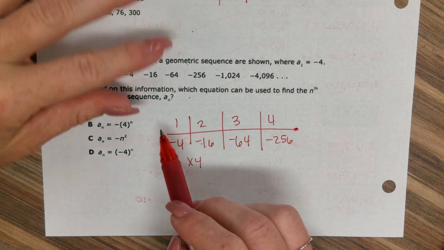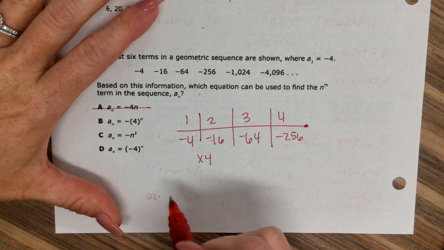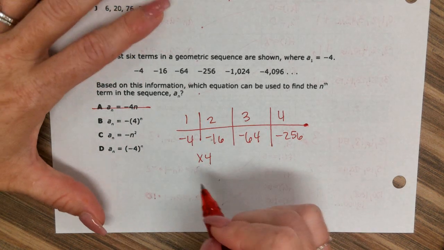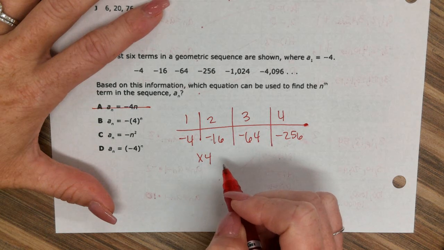Remember what I told y'all? If it's increasing, it's exponential. So this can go, because that's not exponential. An exponential function has an exponent. And they're multiplying by 4.